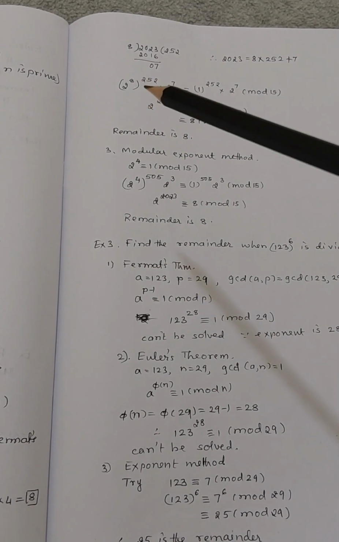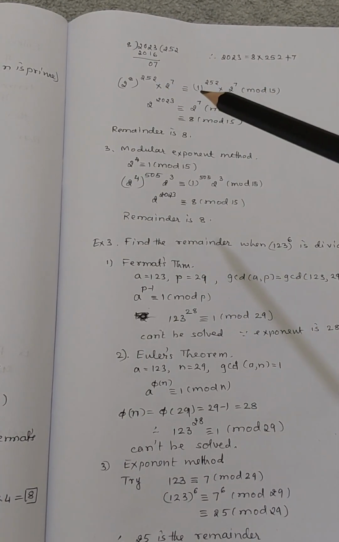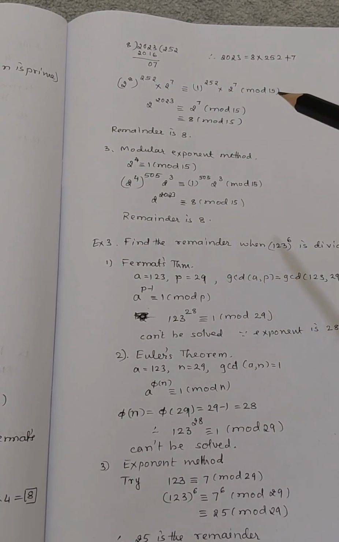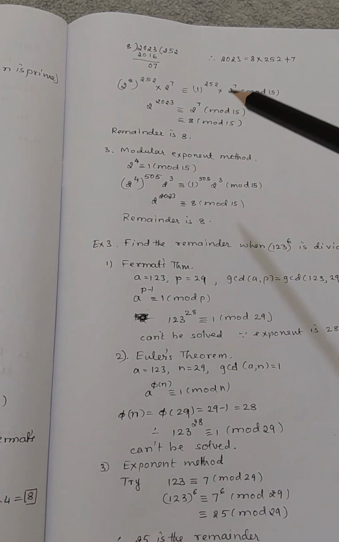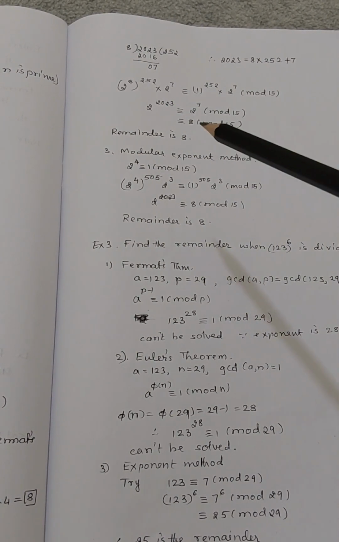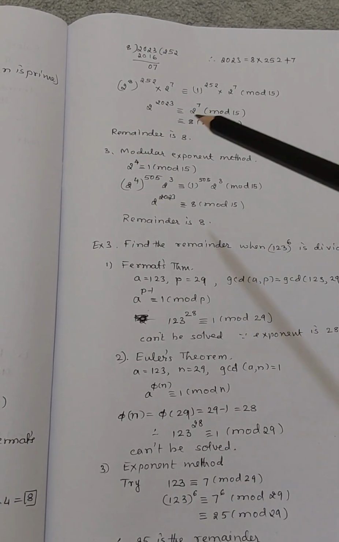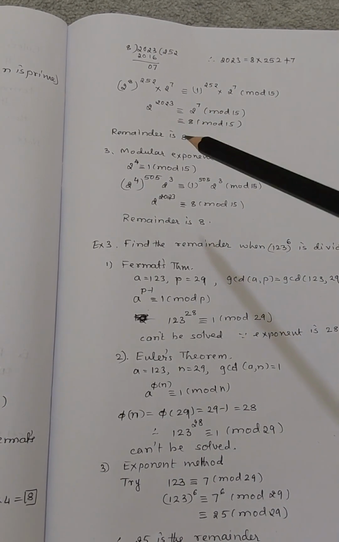So 2 power 8 to the power 252 is congruent to 1 to the power 252 mod 15. Both sides we multiply by 2 power 7. So here we get 2 power 2023, which is congruent to 2 power 7, which is a small number. When divided by 15 it gives the remainder as 8.